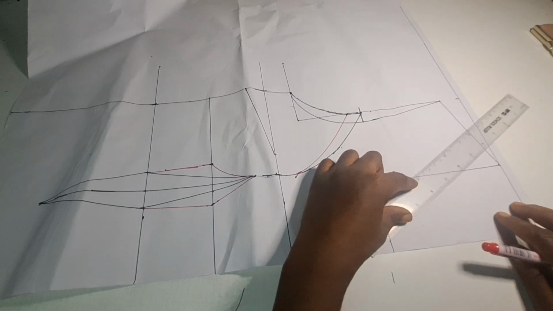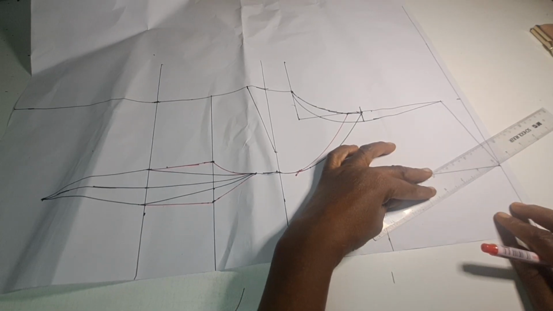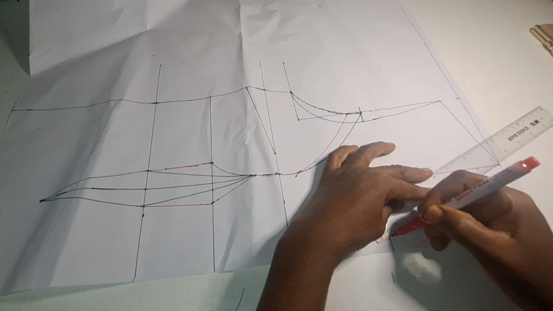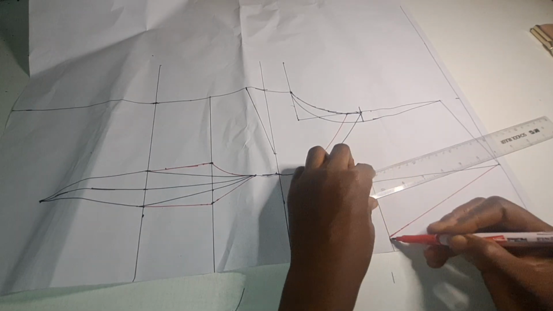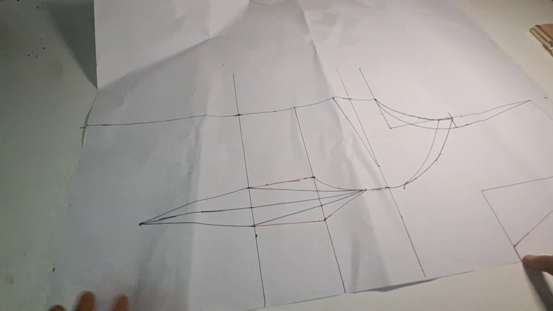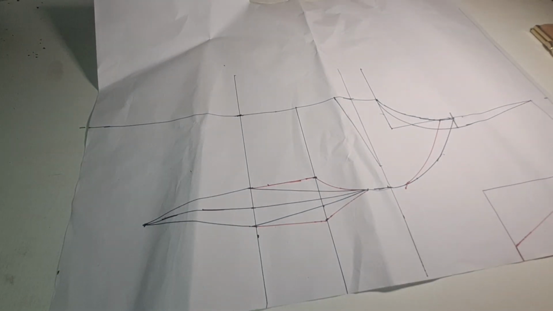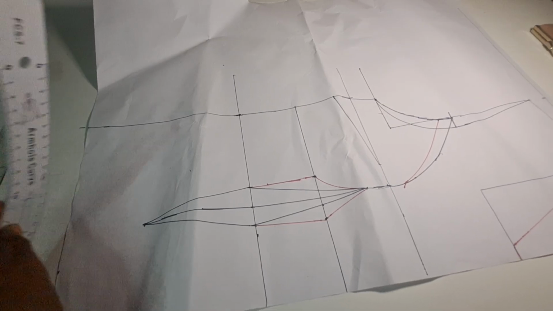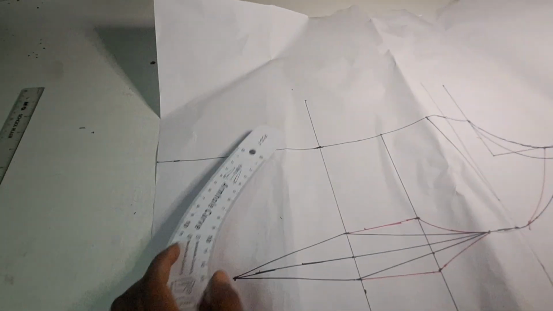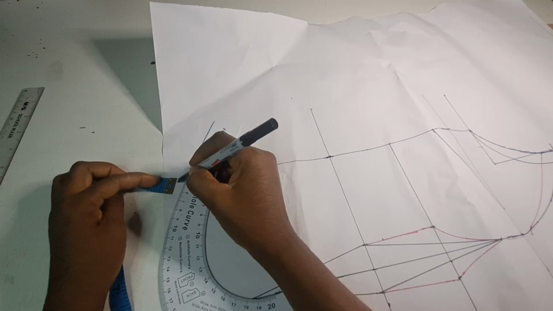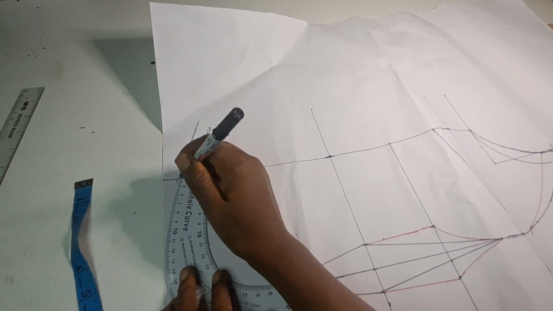So it's going to be a V neckline. So I have a distance of half an inch. Now on this down part, I'm just going to curve the hemline with 0.7 inches. So slightly curve it.